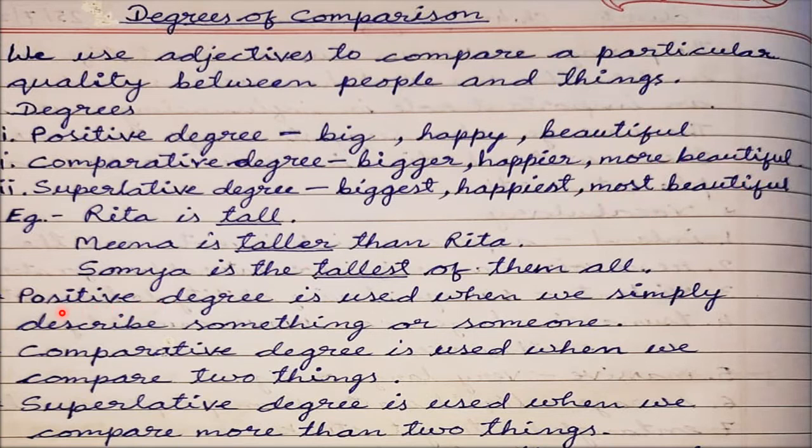Now the positive degree. Rita is tall. Here we have simply used the positive degree. So the positive degree is used when we simply describe something or someone. Comparative degree is used when we compare two things. And superlative degree is used when we compare more than two things.